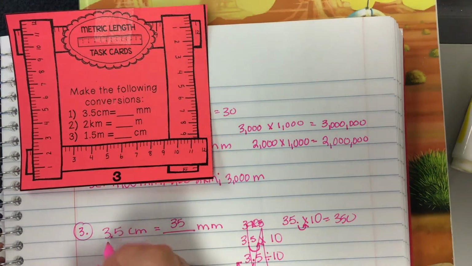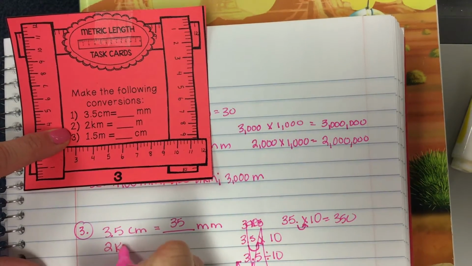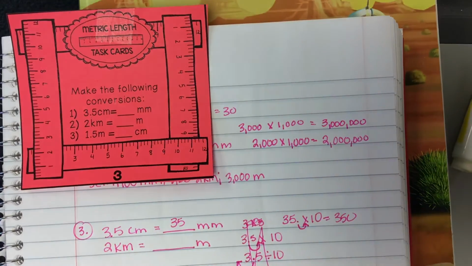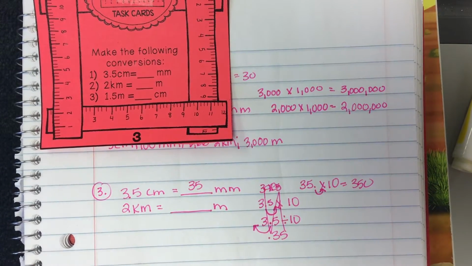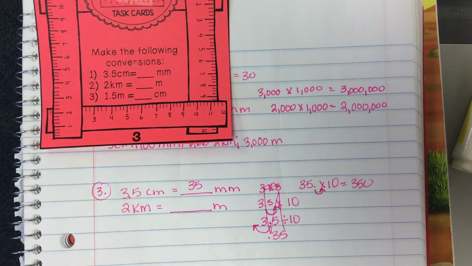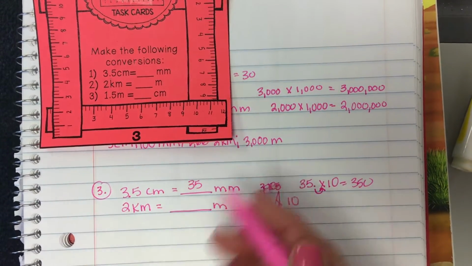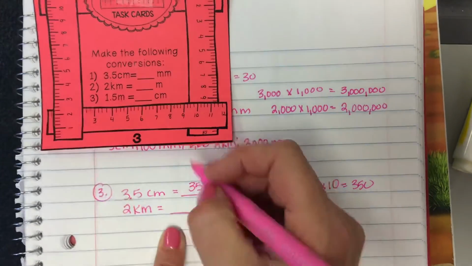Okay, number 2, the second one is 2 kilometers equals how many meters? How many meters are in 1 kilometer? Claire, how many meters in a kilometer? 1,000. So 2 kilometers, we have to do 2 times 1,000, which is what, Trace? 2,000.